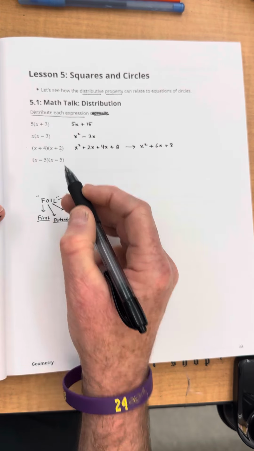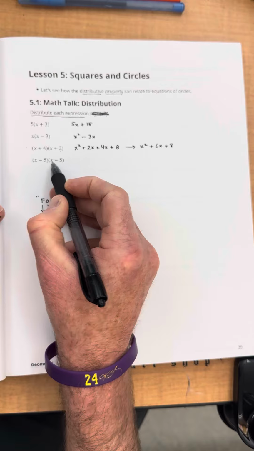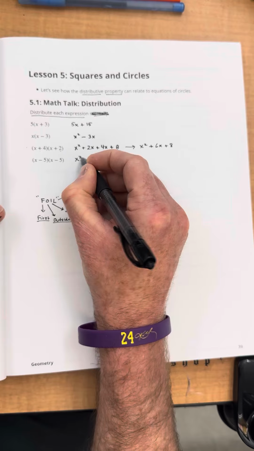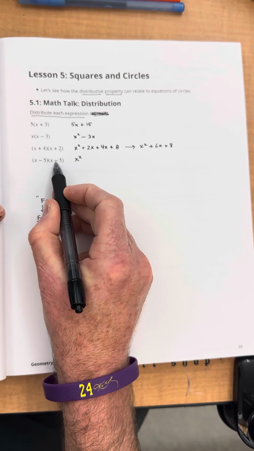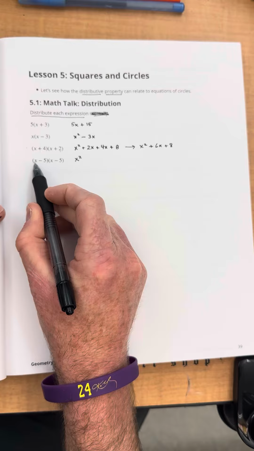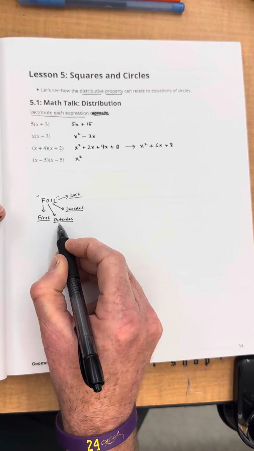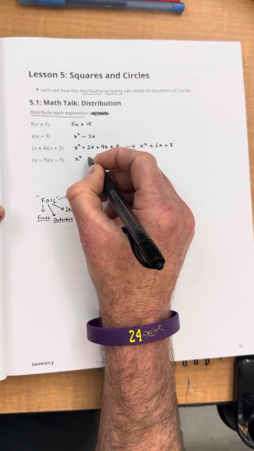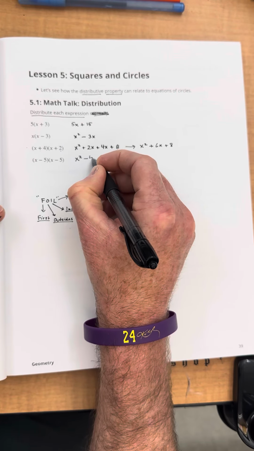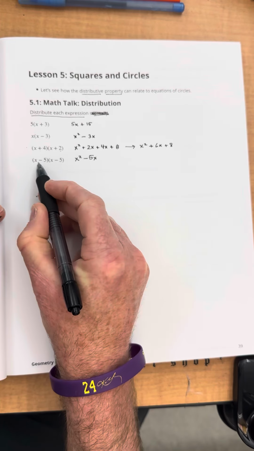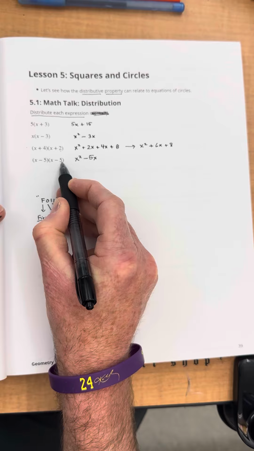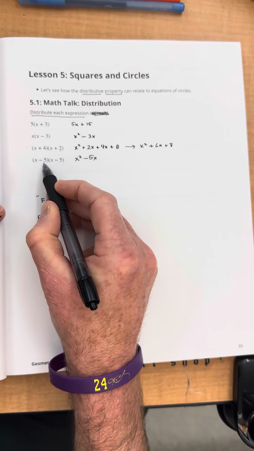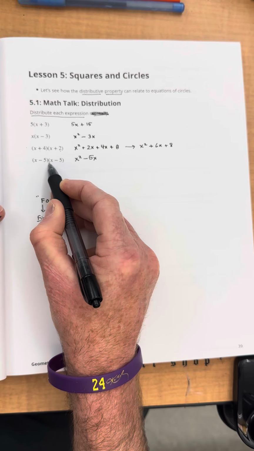All right, let's do this one. Same deal, first one's x squared. Now, since there's a minus and a positive, because that's a positive x right there, we're going to do the outsides. It's going to be minus 5x. See the x and the 5. Now let's go insides. These two are the insides.